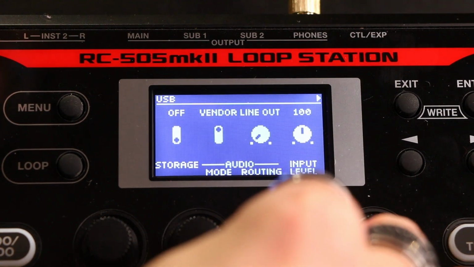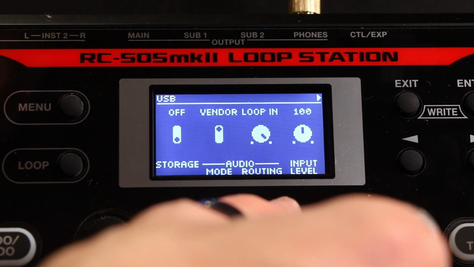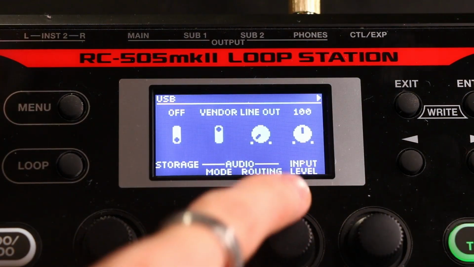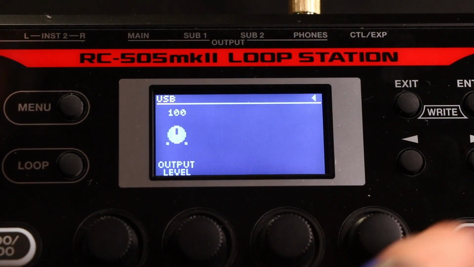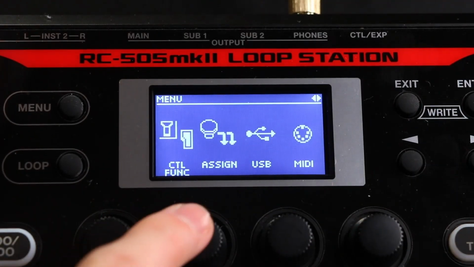Then we have the routing. You can have line out, submix and loop in. Submix and loop in allow you to hear your PC into your loop and being able to record them into your tracks. The input level is pretty much just what you will hear from your PC, and the output level is what you will give to your PC. Now let's go back and open the assigns.